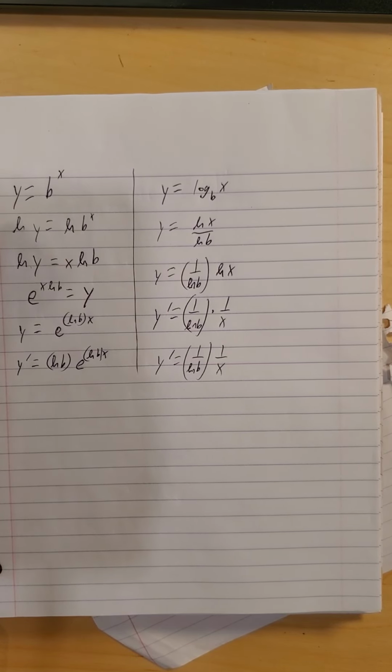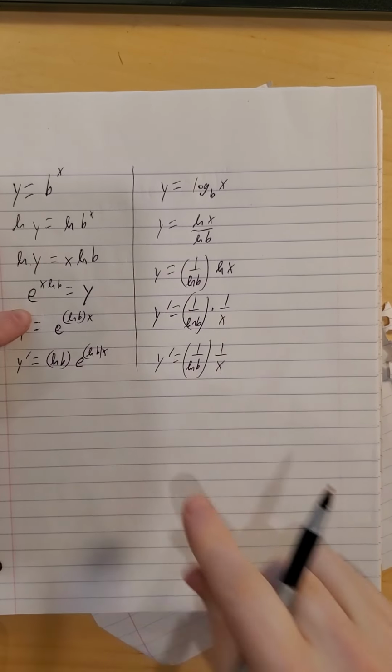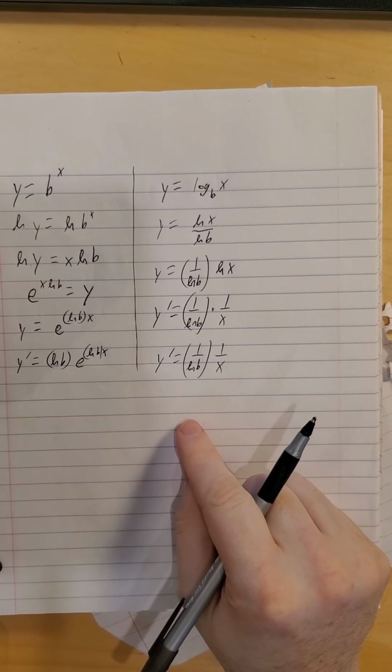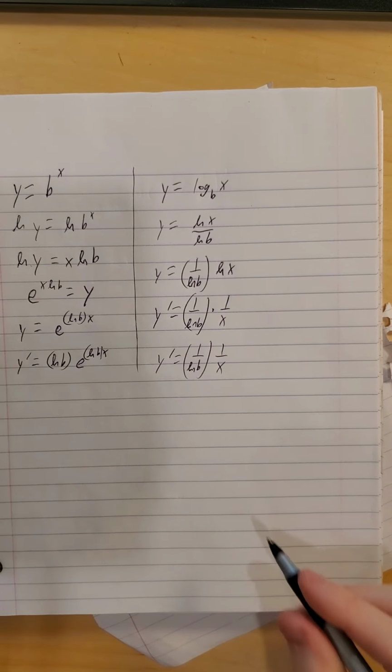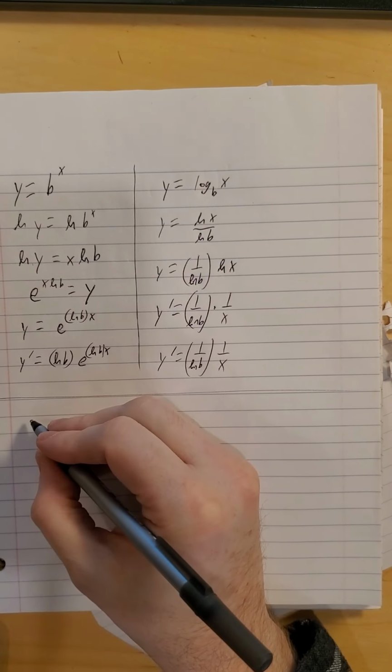So the idea on both of them is just we do the work to make the base look like base e, what we had before. So then we can put that to work.